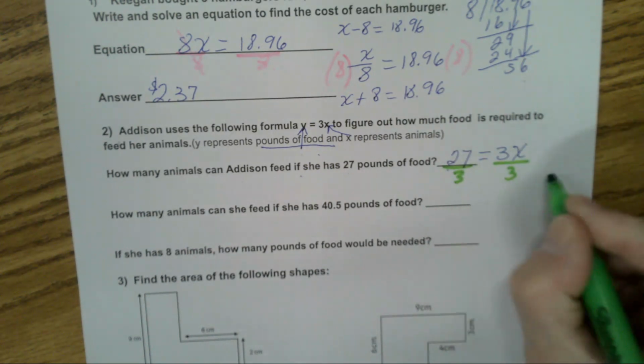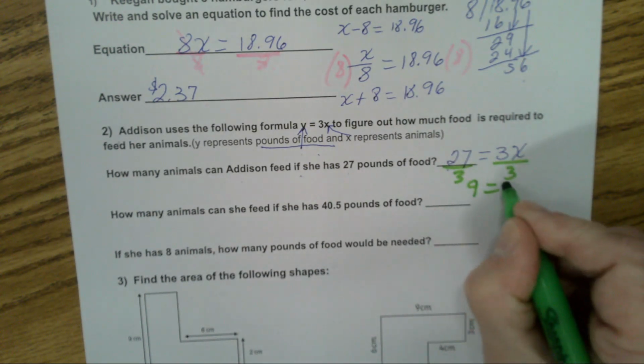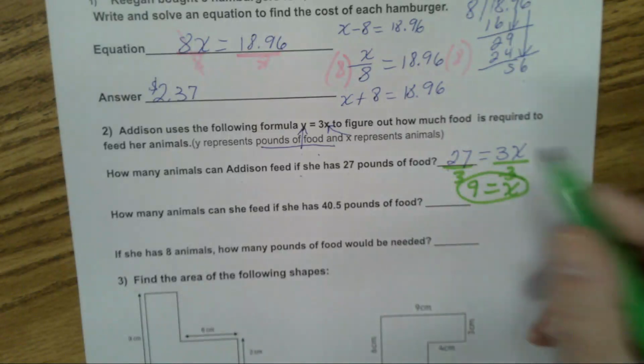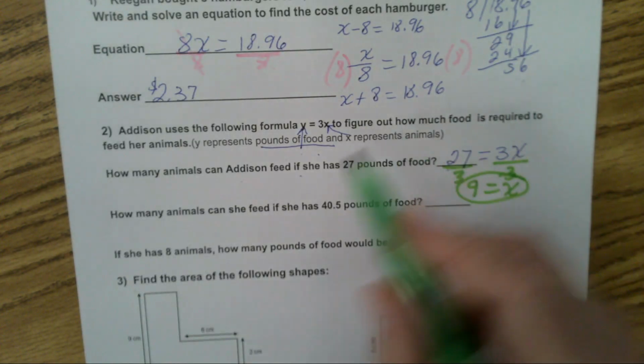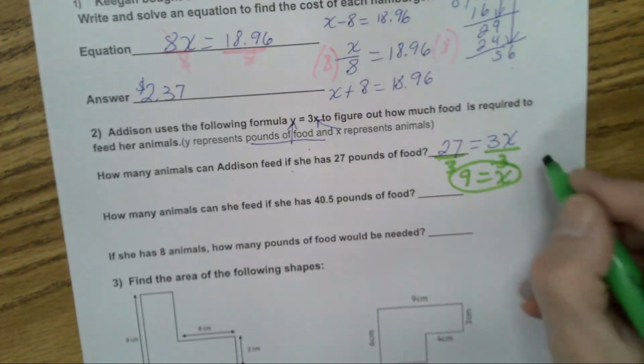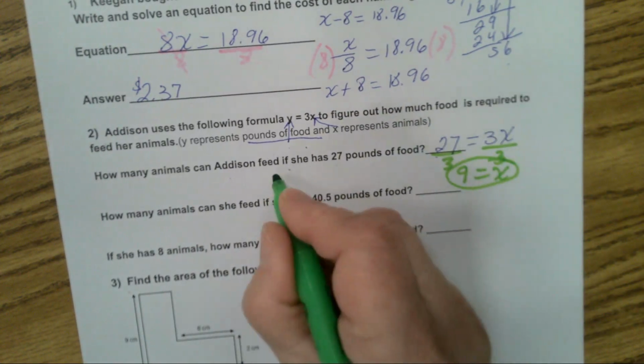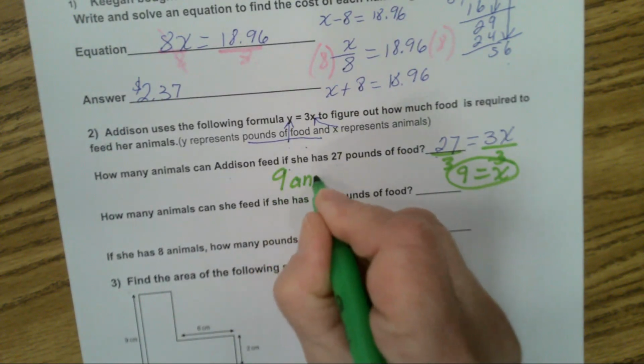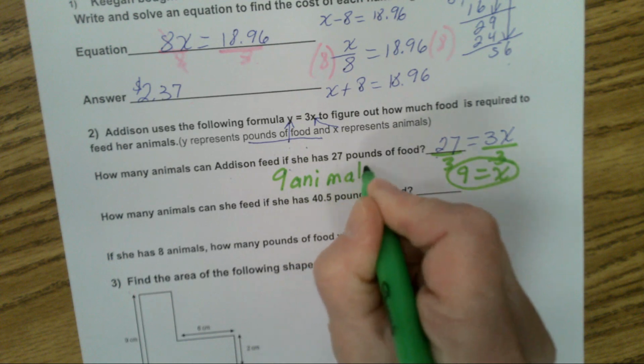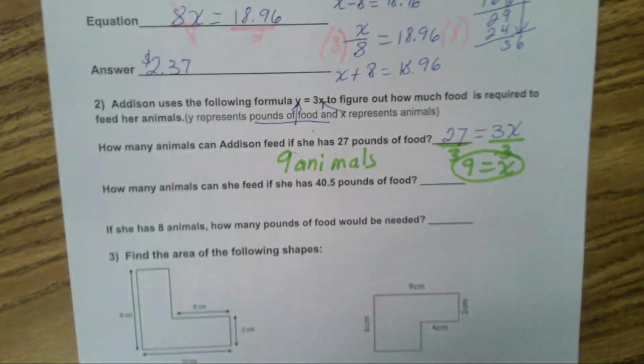And she has 9 equals x. So she can feed 9 animals. Okay? So the answer is 9 animals. Any questions on that? Now we're going to do something a little different.